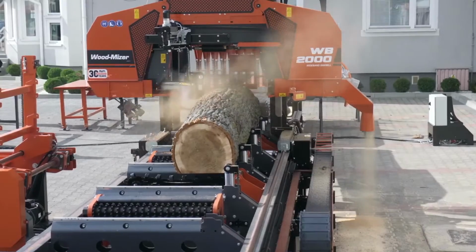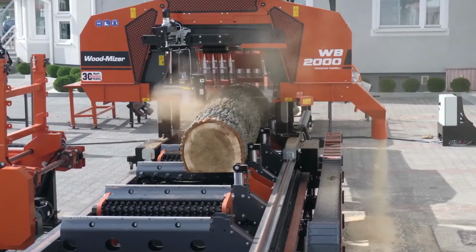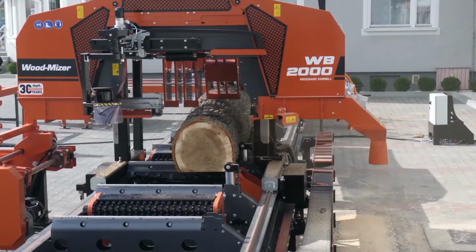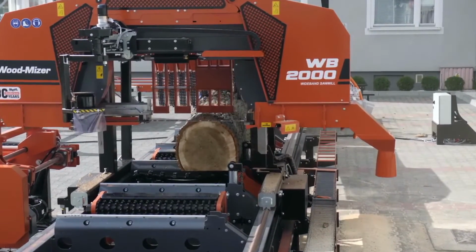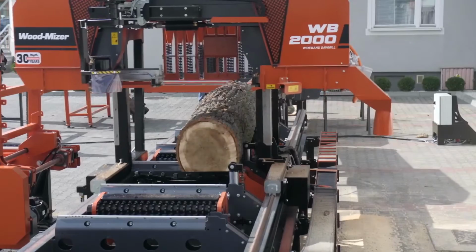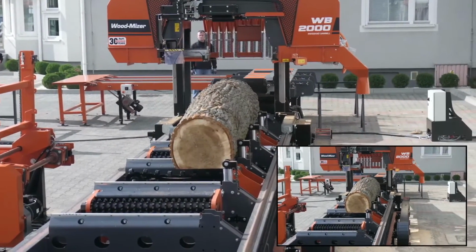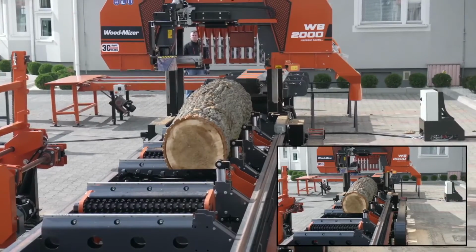The debarker is on, creating that groove just before the blade, so the blade enters clean wood. It extends the blade life significantly. The head tracking conveyor is again in up position.